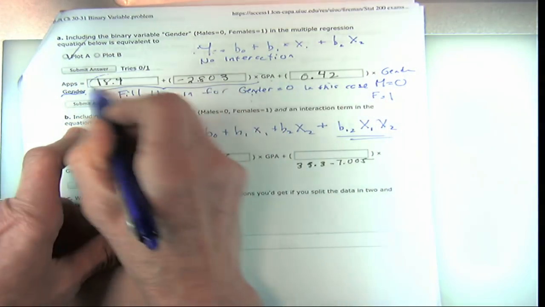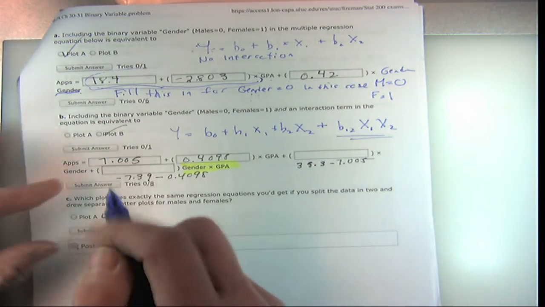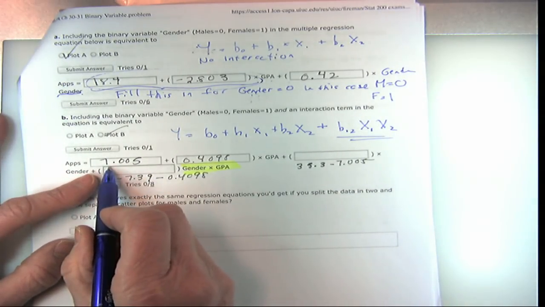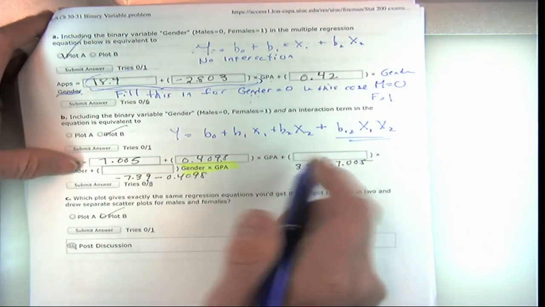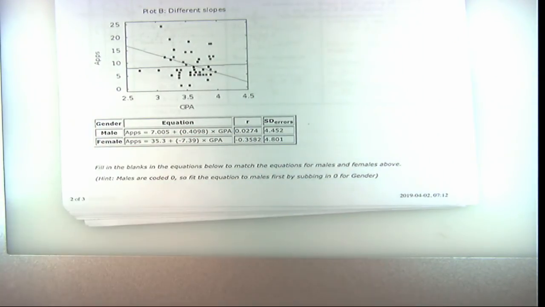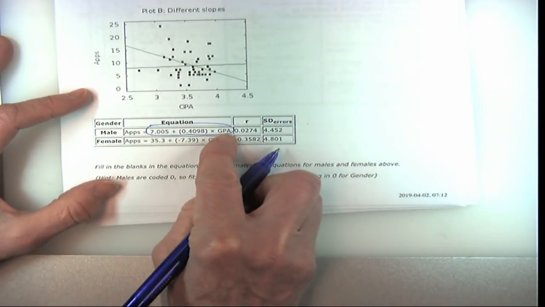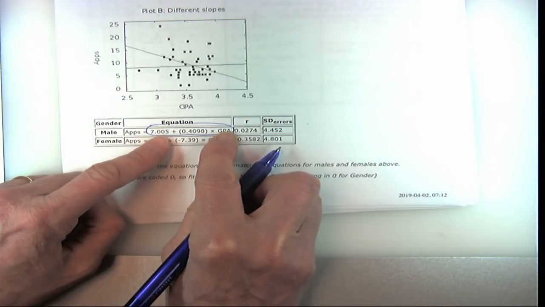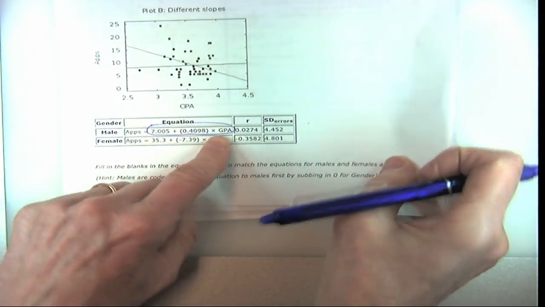That's a simple one, because this slope is the same for both of them. Now, the next one's harder, but we're going to do the same thing. Here, we're going to do this part, the intercept. Let's look at the two equations. What's the difference? Now they have different slopes and different intercepts, right? So you want this part right here, the intercept and the GPA, to be adjusted for males, because they're coded as 0 for gender. So just copy that down in here.